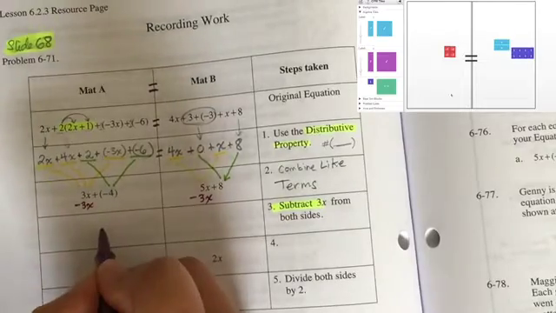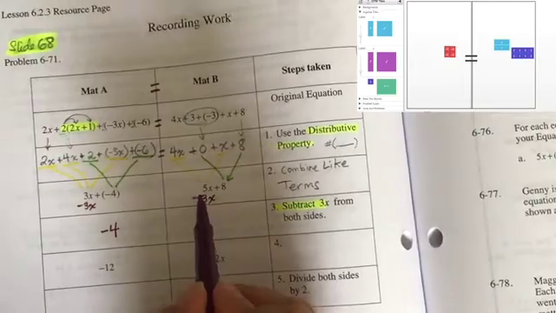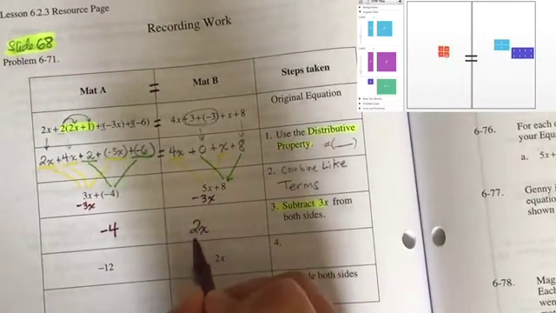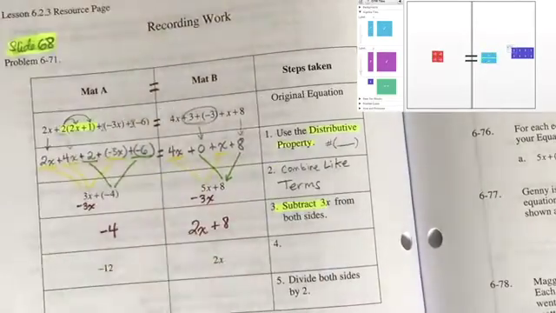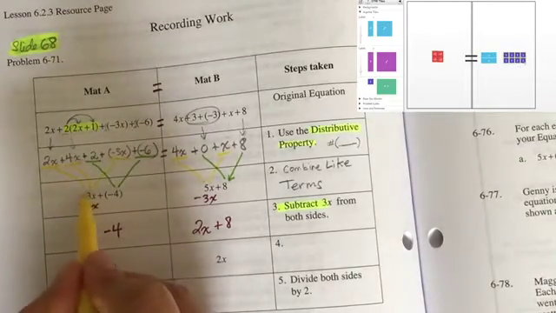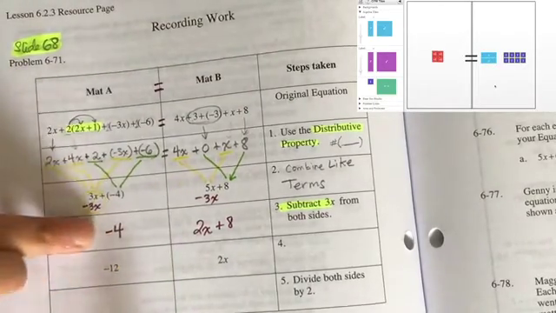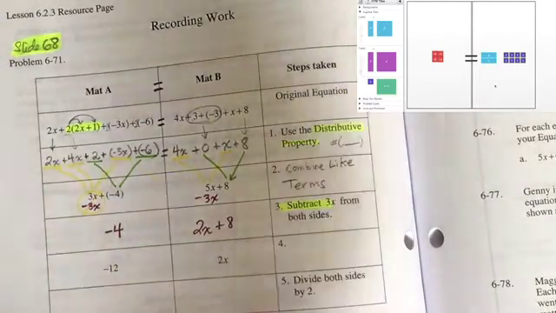Plus -4 is just -4. 5x minus 3x, that's going to give me 2 x's. Nothing happens to our 8, so let's just put plus 8. This is 0. That becomes 2x. We have 8.